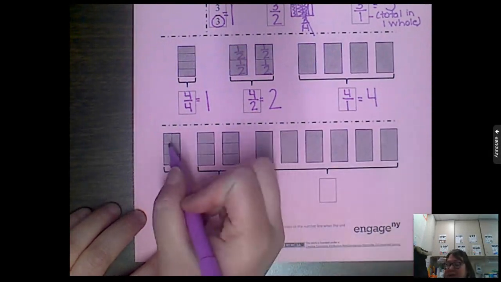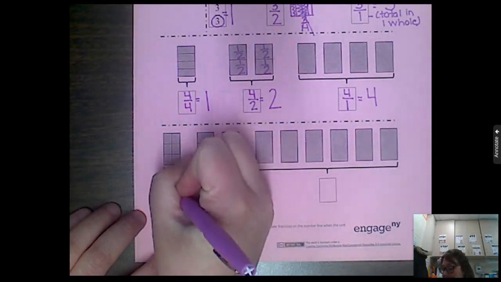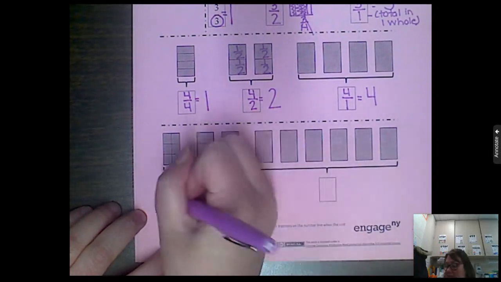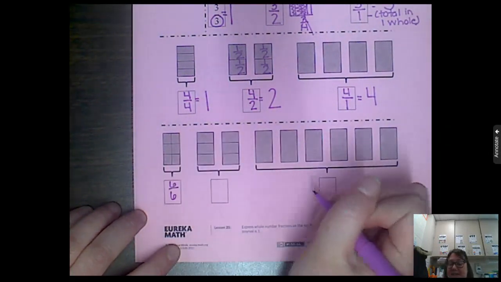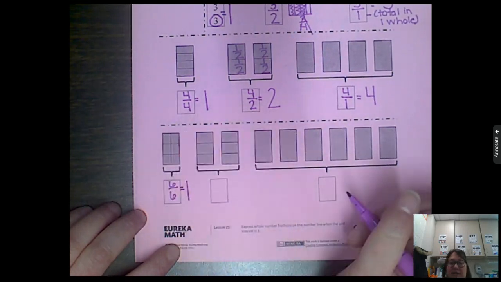So how many pieces are shaded? 1, 2, 3, 4, 5, 6 are shaded. And how many total pieces are there? There's 6 total pieces. So we have 6/6, which we know is equal to 1 whole, right? That whole thing is shaded in.